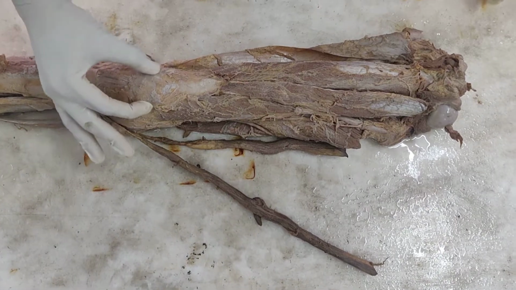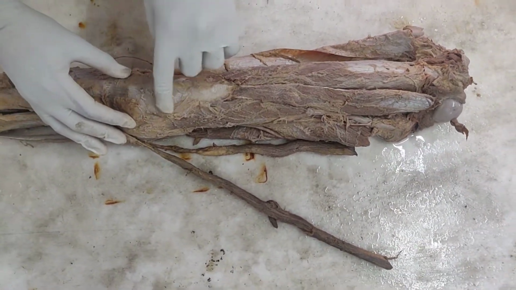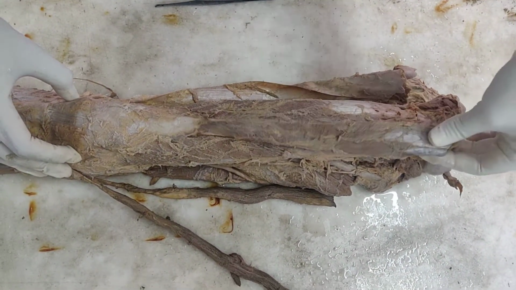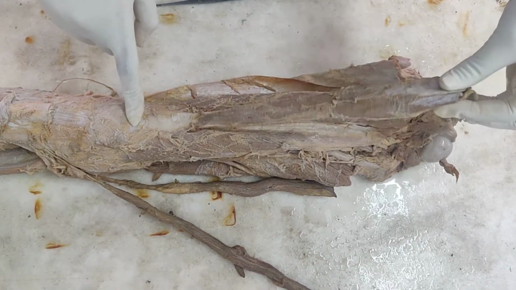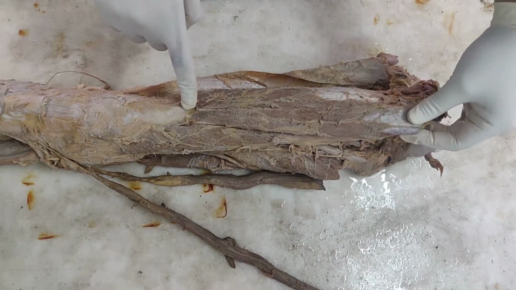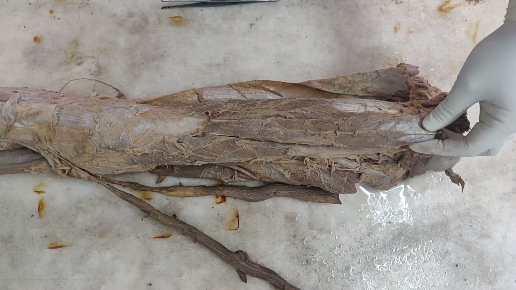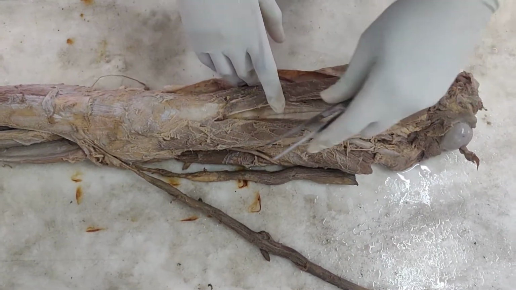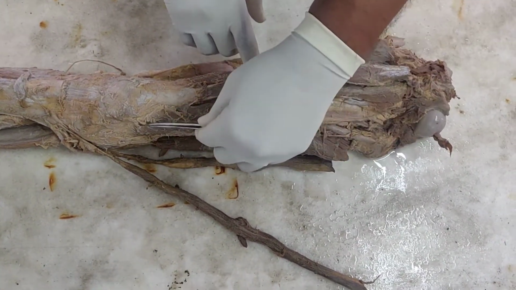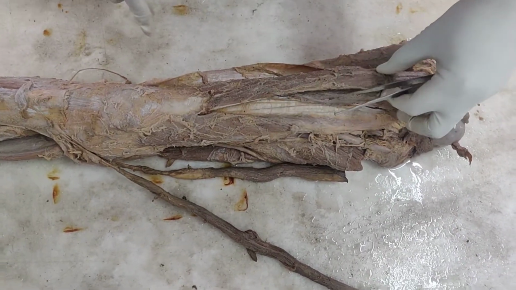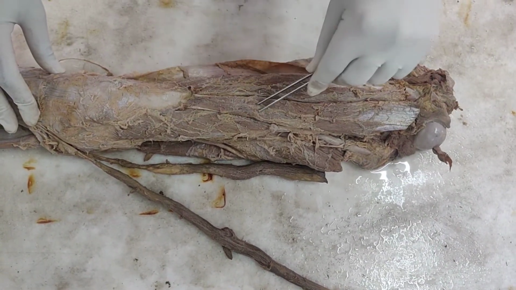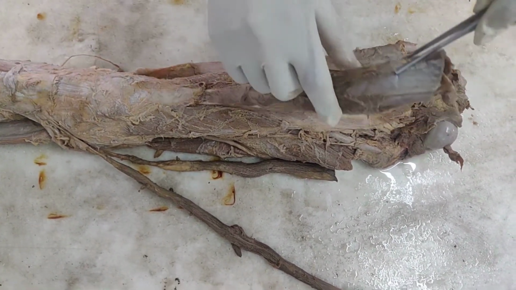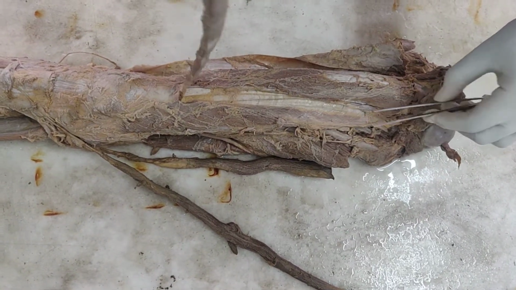After that, you have to concentrate on the patella and the straight muscle which goes to the patella. It is the rectus femoris. This is the medial border. You have to remember this is the medial border, and this muscle, which is triangular in shape, is the vastus medialis. Lateral to the rectus femoris, this muscle is called the vastus lateralis. Below the rectus femoris, the muscle is called the vastus intermedius.